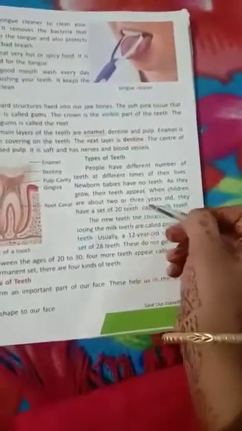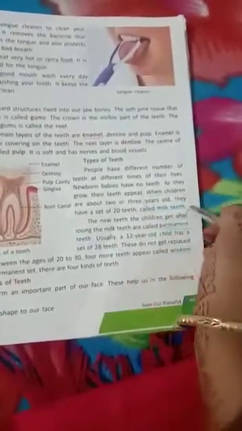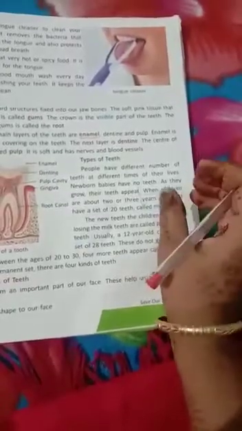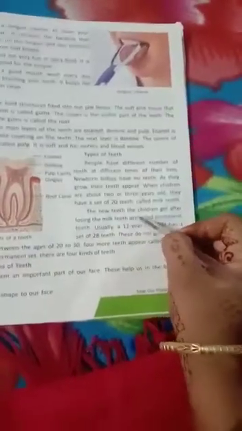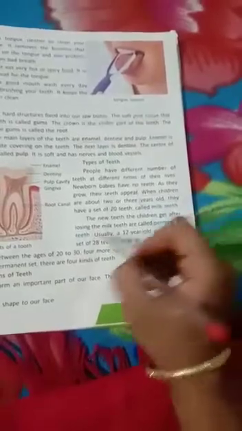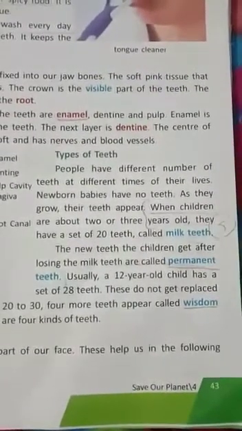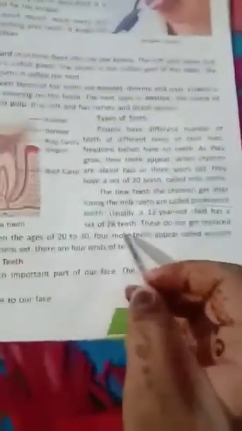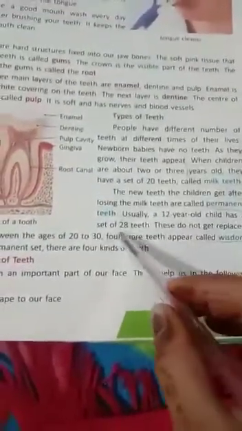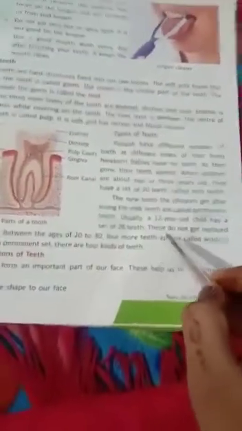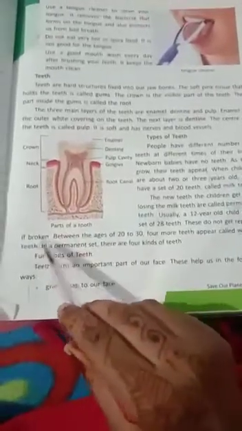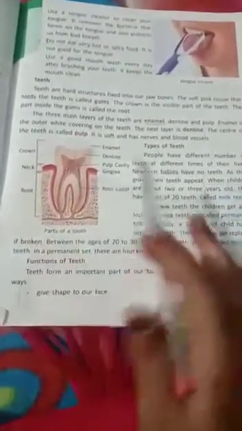When children are about 2 or 3 years old, they have a set of 20 teeth, which is called milk teeth. Now what is milk teeth? When children become 2 or 3 years old they have a set of 20 teeth. When 20 teeth come, that is called milk teeth. The new teeth the children get after losing the milk teeth are called permanent teeth. When we lose our milk teeth, after that permanent teeth come. This process usually ends when a 12-year-old child has a set of 28 teeth. That is permanent teeth. These do not get replaced if broken.